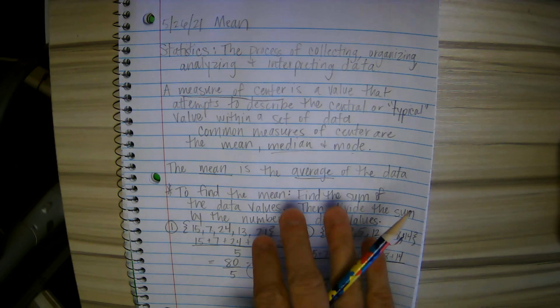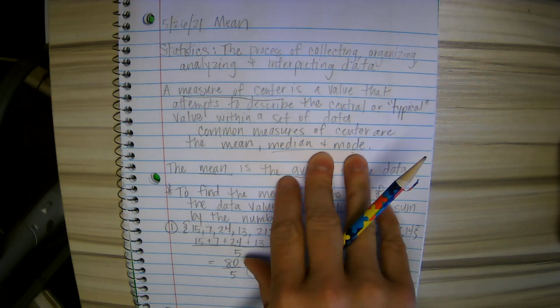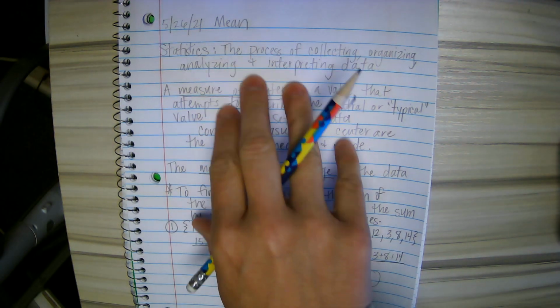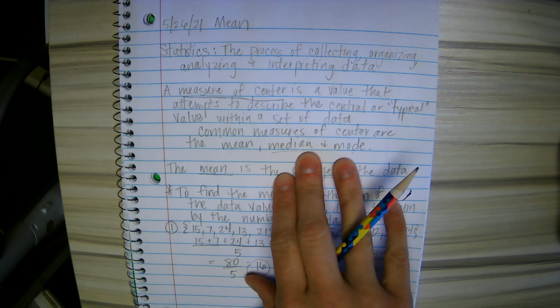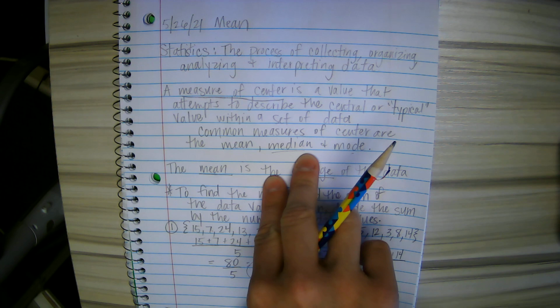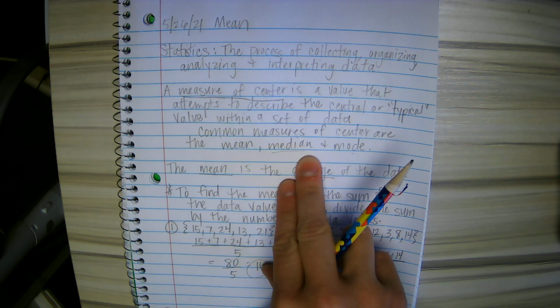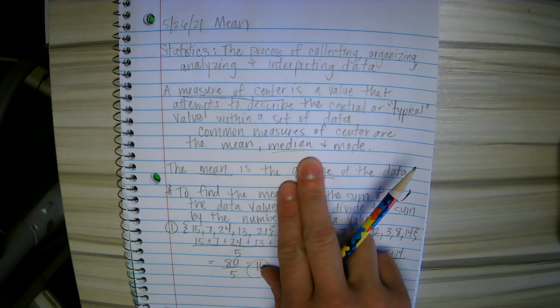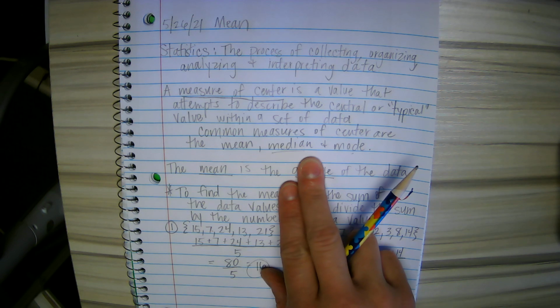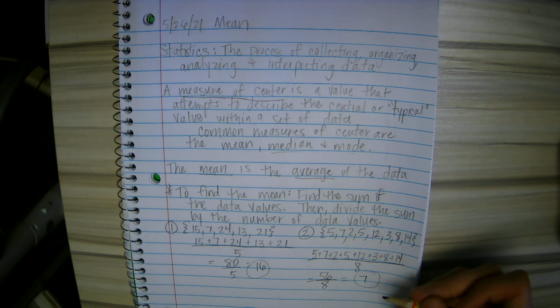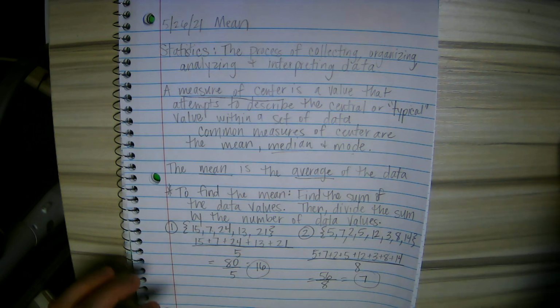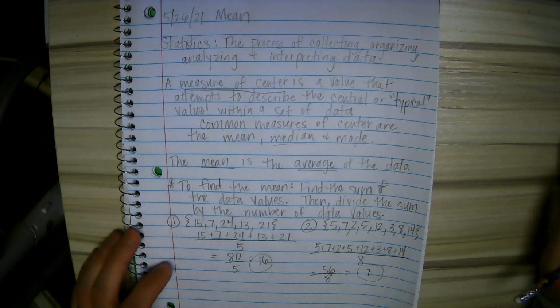So we talked about median and mode. We talked a little bit about the mean even when we talked about the median. Remember, when there's an even number, you have to find the average, the mean, between the two middle numbers. So let me know. Mean today: add them all up, divide by the number of numbers you added, right?